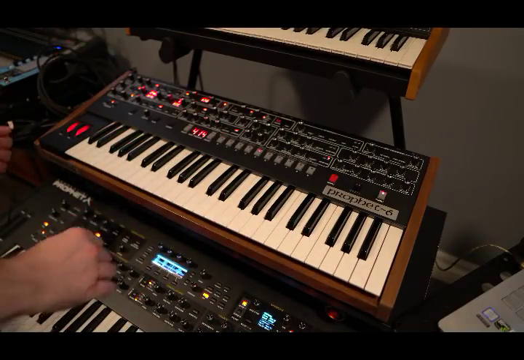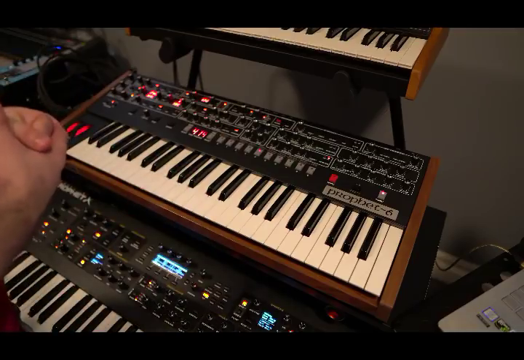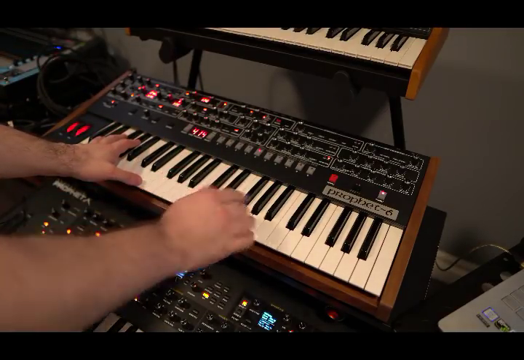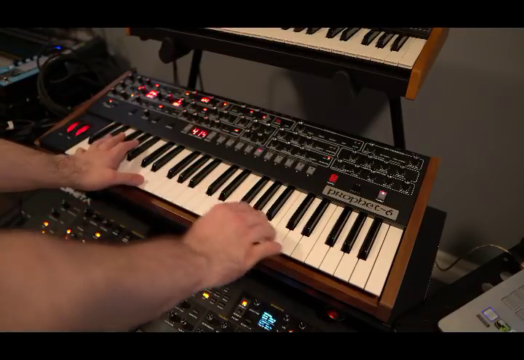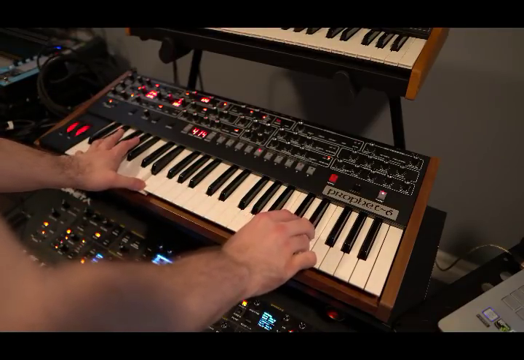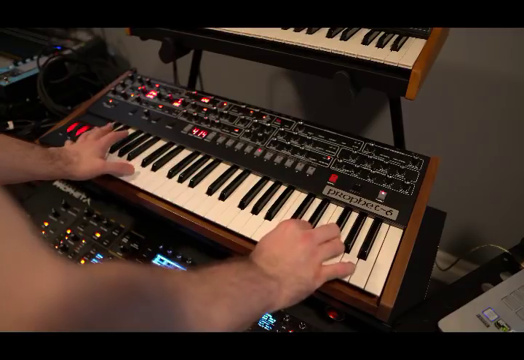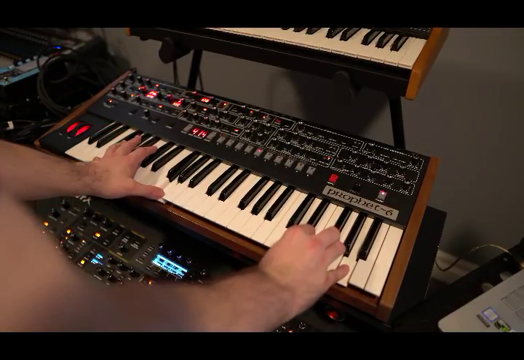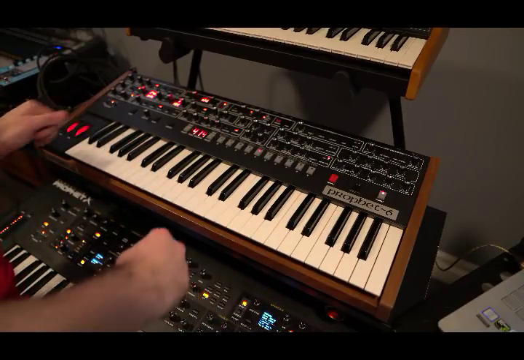Almost like a piano. I know Alan Howarth programmed his own patches on the Prophet 5 for the John Carpenter scores, but even still, I think this sounds pretty good. Yeah, sounds pretty good.